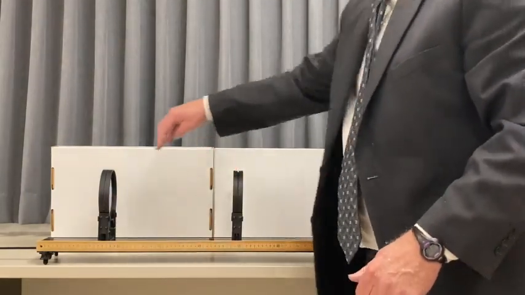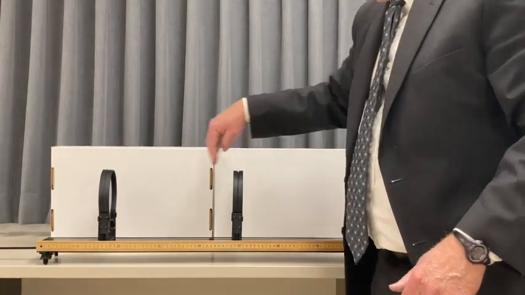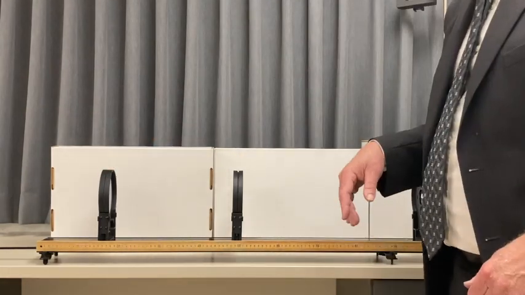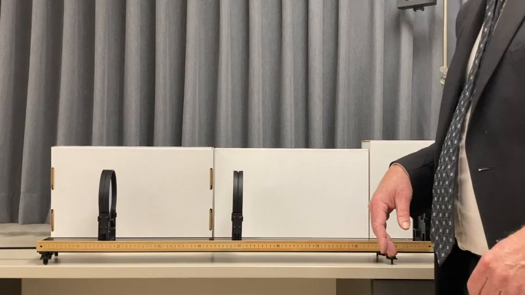So 50 minus 17, this should be 33 centimeters. Okay.